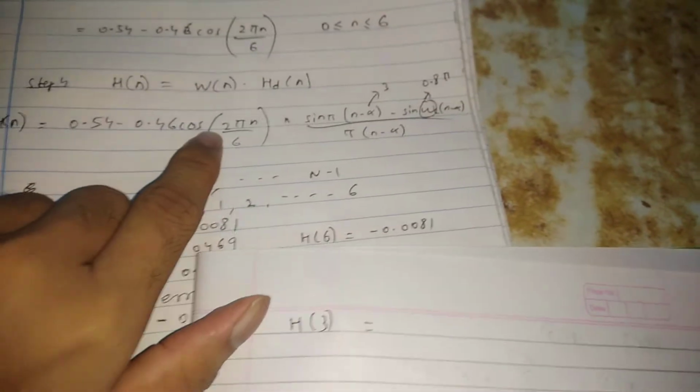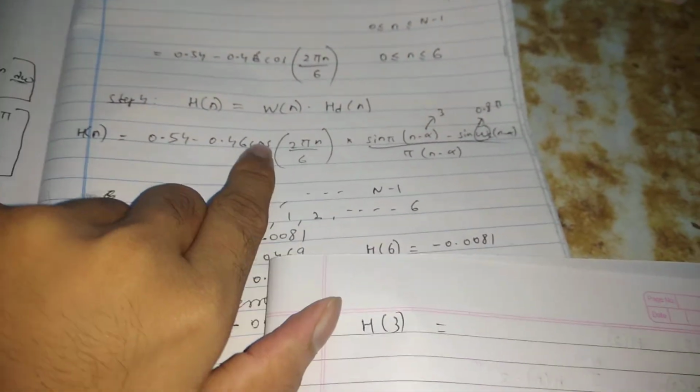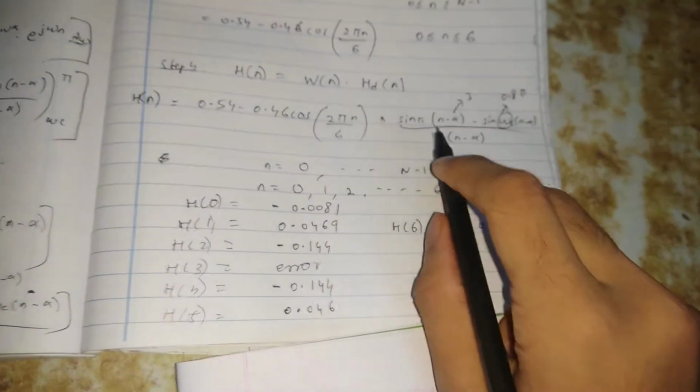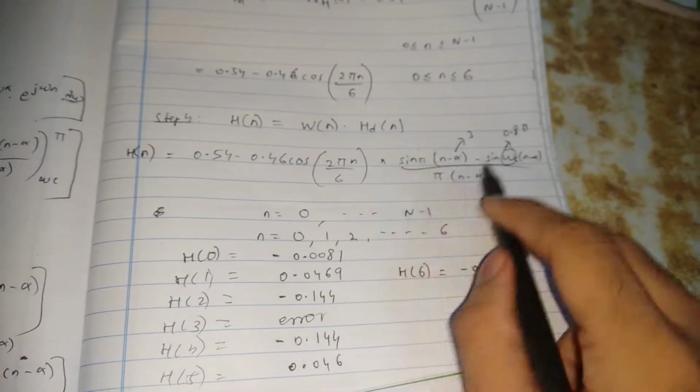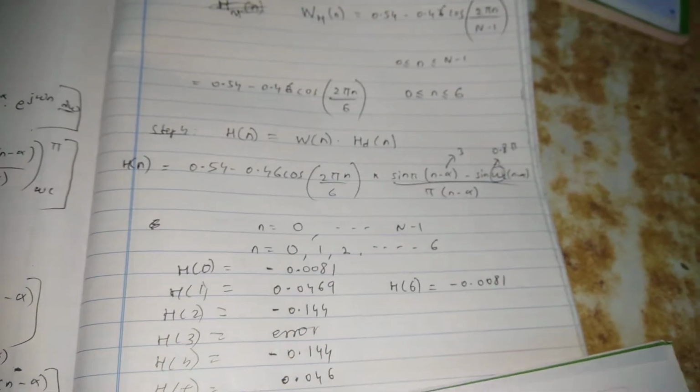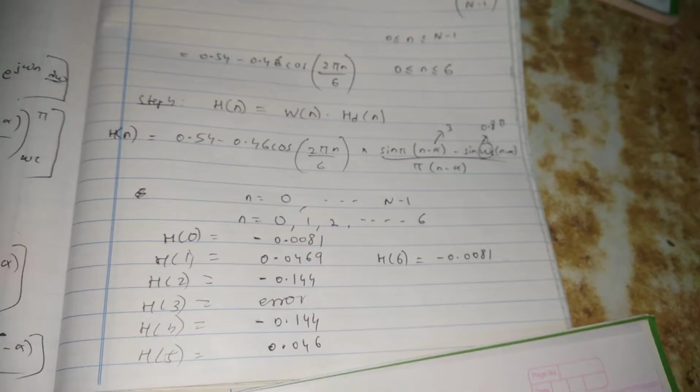H of 3 is equal to, write this whole equation. Okay, and this equation is not a problem. The first equation is not giving a problem, only the second equation is having the problem. So only for the second value we will apply the L'Hospital rule.